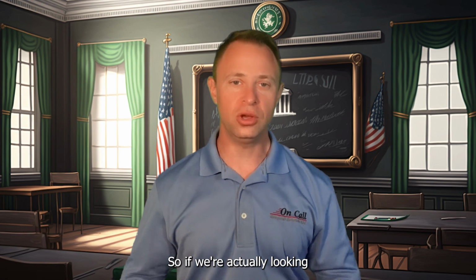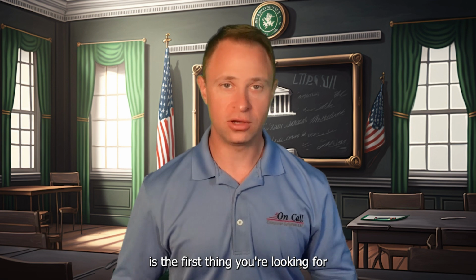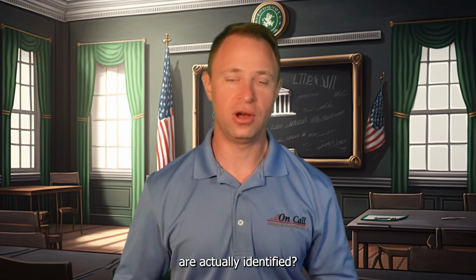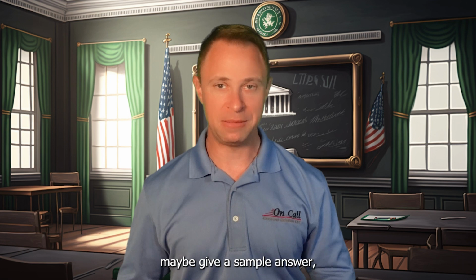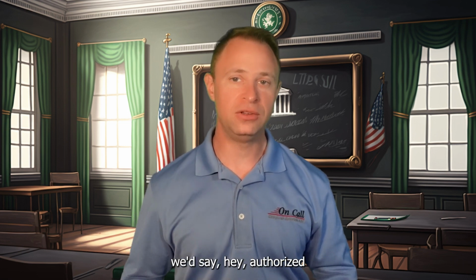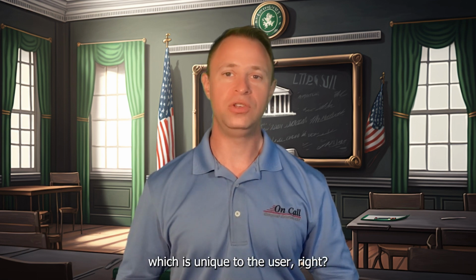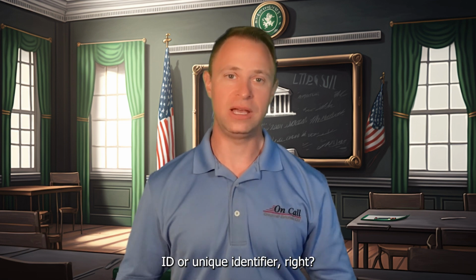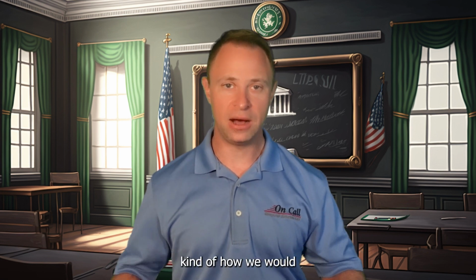So if we're actually looking at what the assessment points are, the first thing an assessor would look for is: did they determine if authorized users are identified? If we were to give a sample answer, we'd say authorized users are identified via maybe Active Directory or a user login system, which is unique to the user, right? Everybody gets their own user ID or unique identifier. You'll hear unique identifier later in these compliance standards. And again, that's how we would give a sample answer.